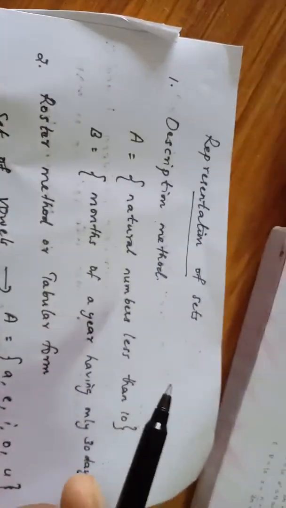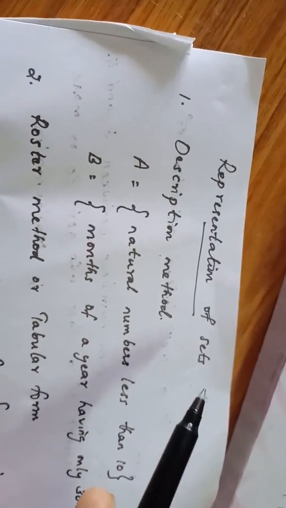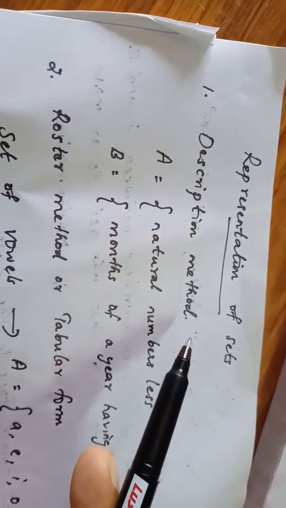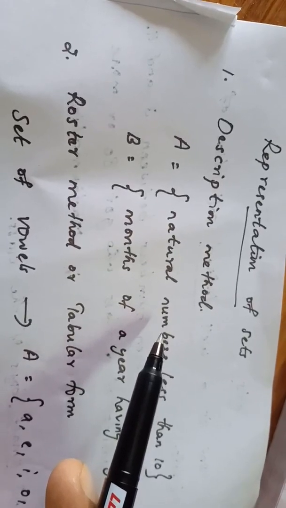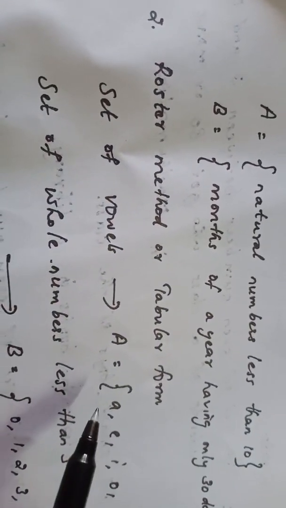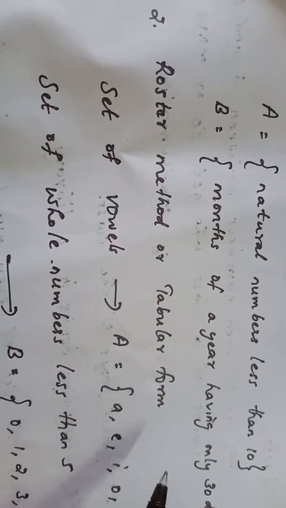So we have three different representations of sets. First one is description method. Description method means the description is given in curly bracket which defines the set. In the second one, roster method or tabular form, we have to list out the elements which define the set.